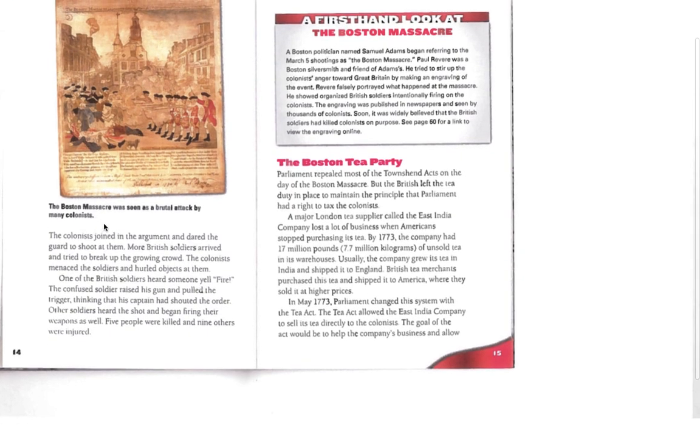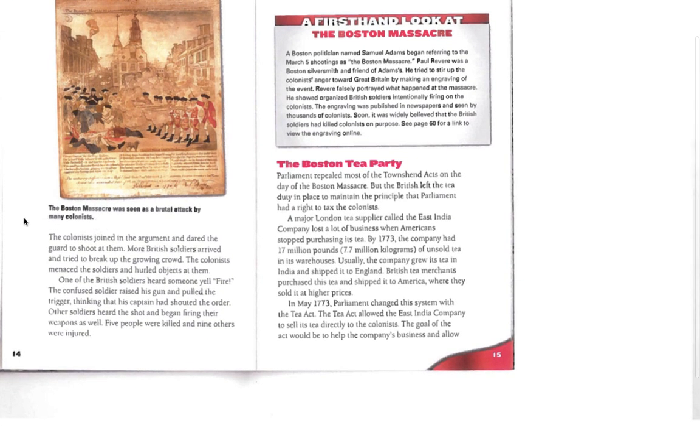The colonists joined in the argument and dared the guard to shoot at them. More British soldiers arrived and tried to break up the growing crowd. The colonists menaced the soldiers and hurled objects at them. One of the British soldiers heard someone yell, "Fire!"